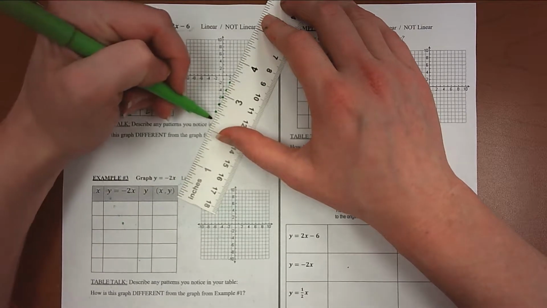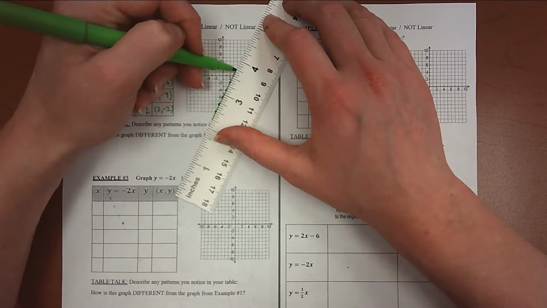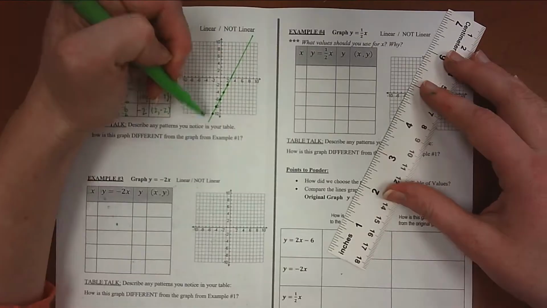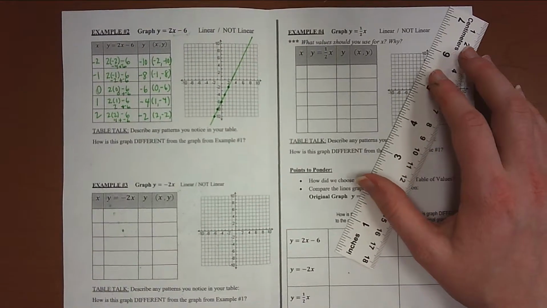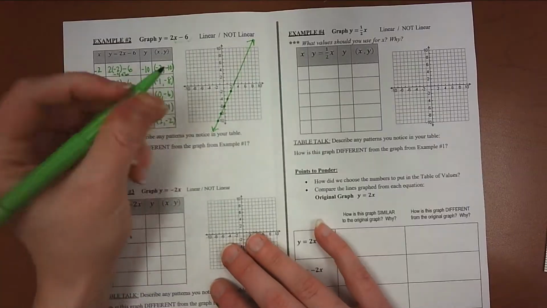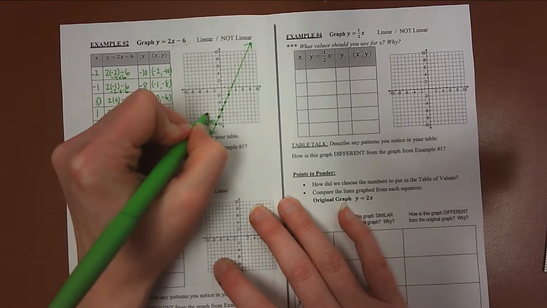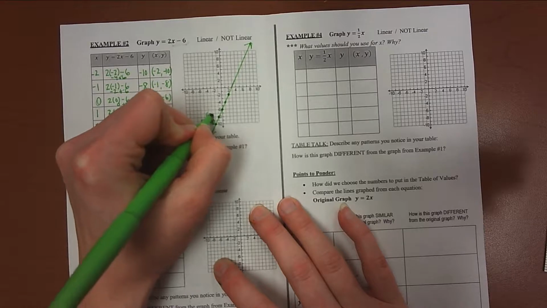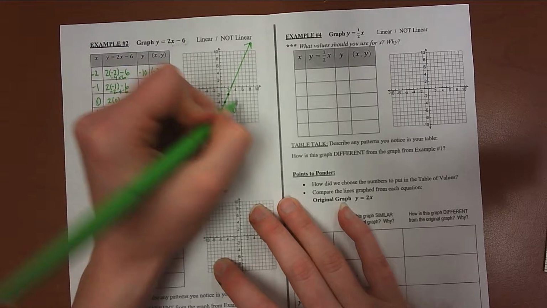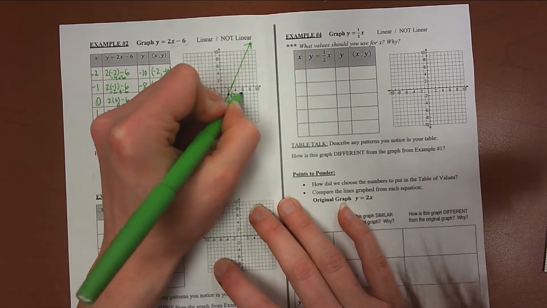Remember that I'm not going to stop with my points right here. I want to go all the way through the graph from one side to the other. Once I do that, I can draw my arrows on my line. I can label my points, so -2, -10, -1, -8, 0, -6, 1, -4, and 2, -2.